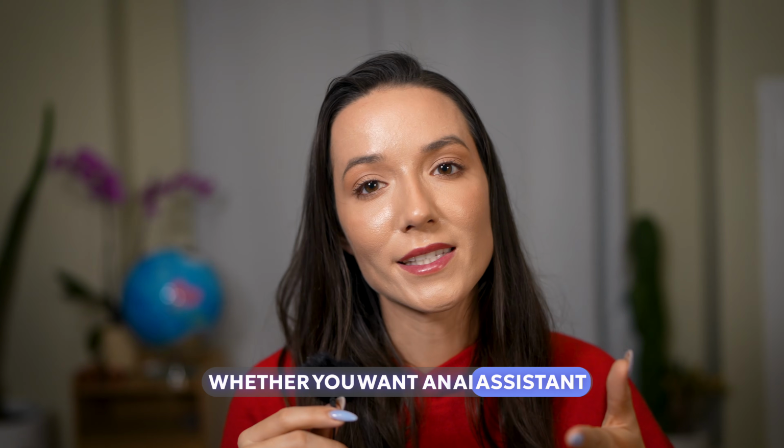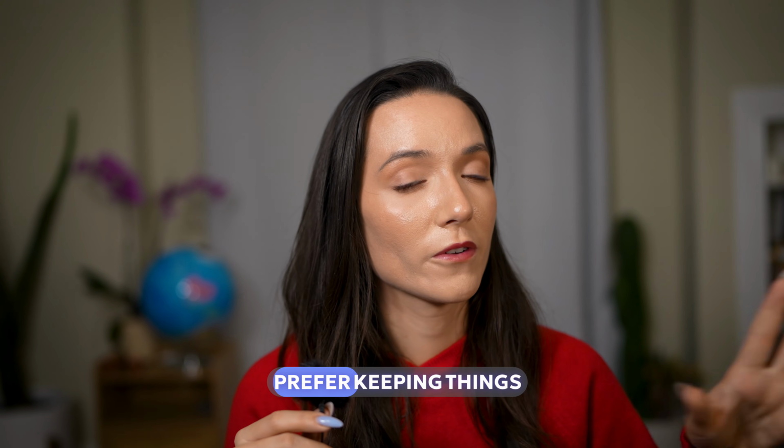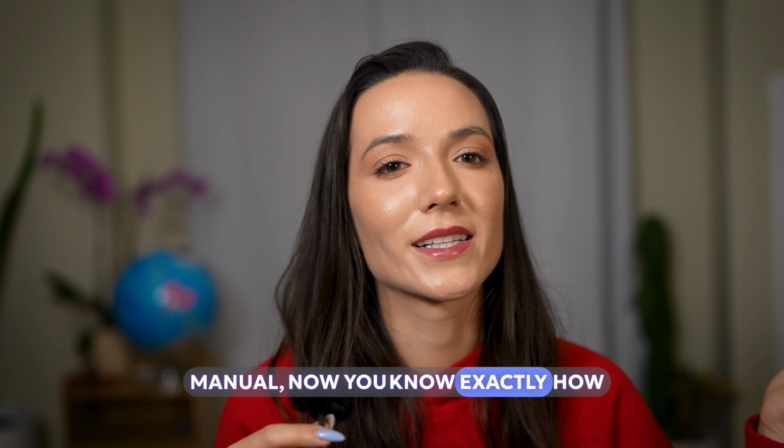Whether you want an AI assistant handling your email drafts, or you prefer keeping things manual, now you know exactly how to do it.